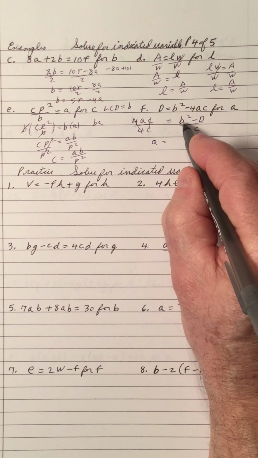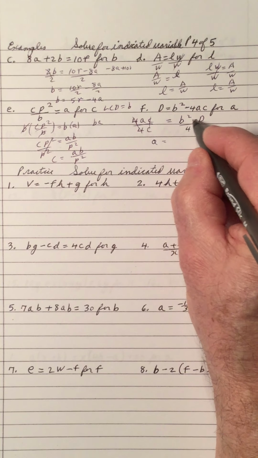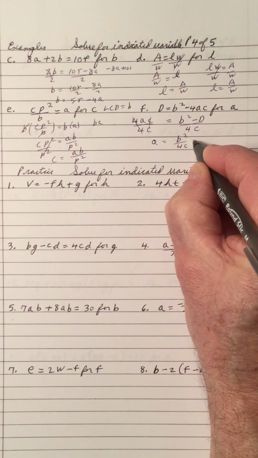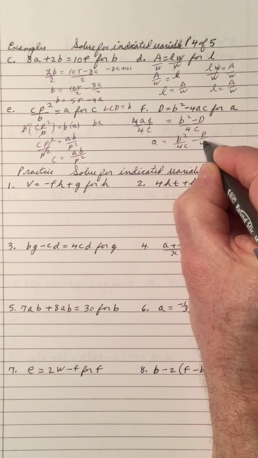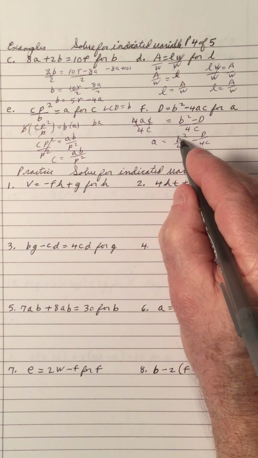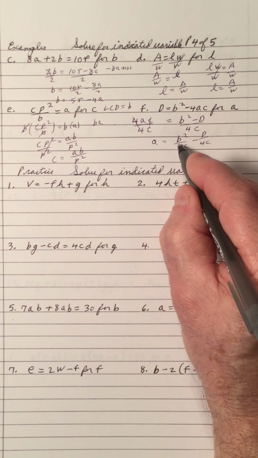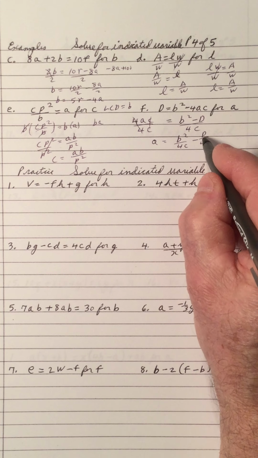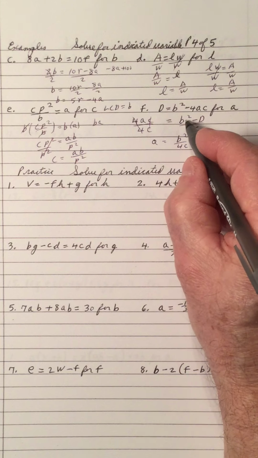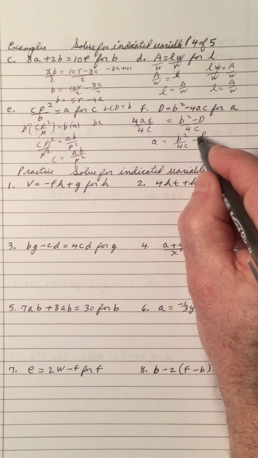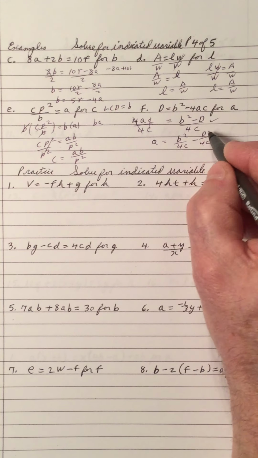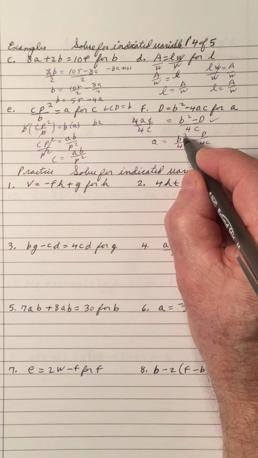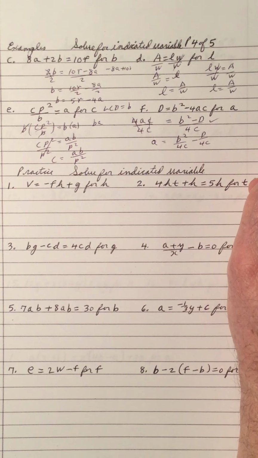You can either let it stay like that, or you can go B squared, 4C minus D over 4C. And you can't cancel here because there are no like terms, no numbers the same. You can't cancel here because that's a D and a C and there are no numbers. So you could either let it stay like that, B squared minus D over 4C, or go with the two fractions. Your choice.